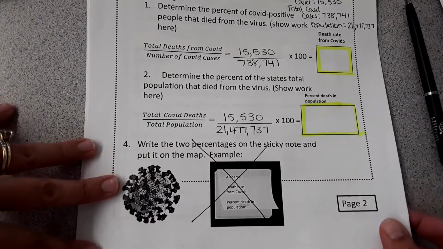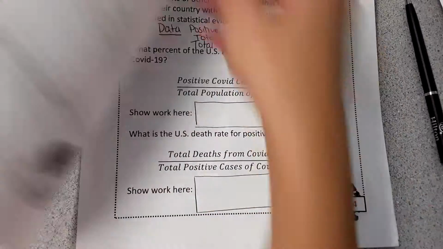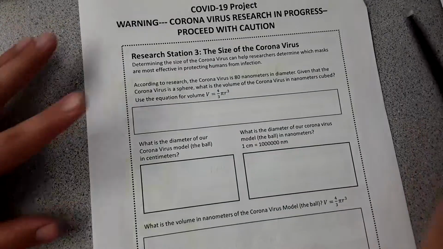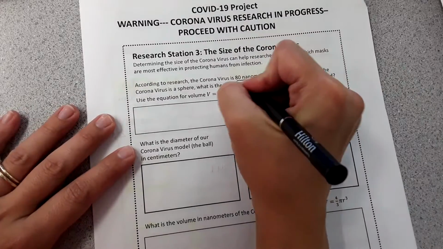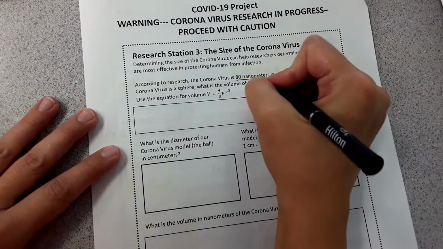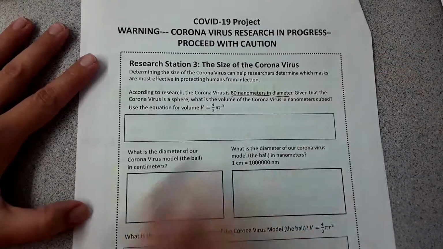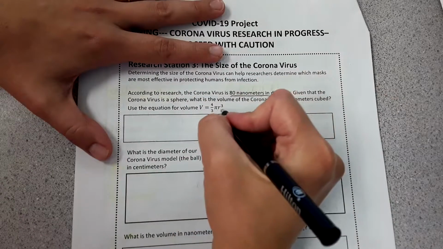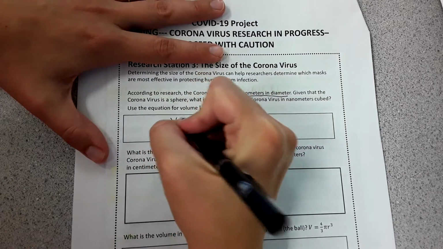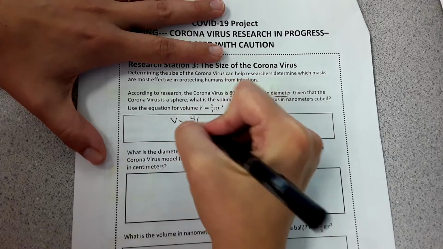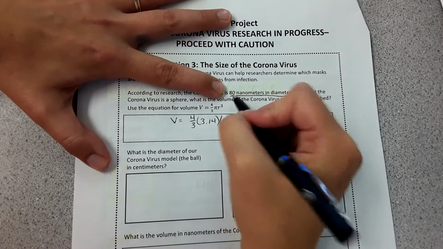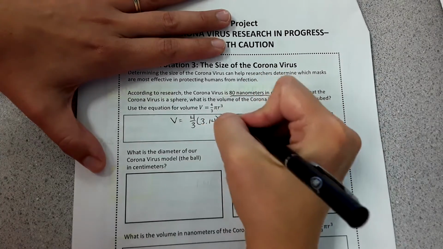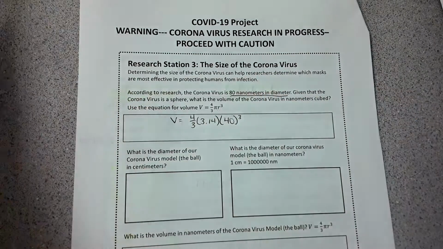Okay, then station 3, again, just pause it if you need more time for this as we go through. We found the volume of the actual coronavirus. Here it says the diameter of COVID-19 is 80 nanometers. That's a very small unit. We're going to plug that into our volume equation. So volume equals 4/3 times pi, which is 3.14. The radius, if the diameter is 80, then the radius would be 40 nanometers. We're going to cube that as part of the equation.